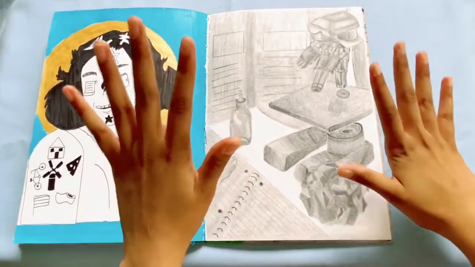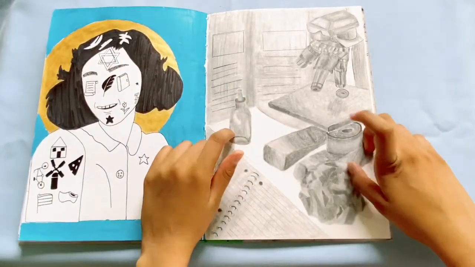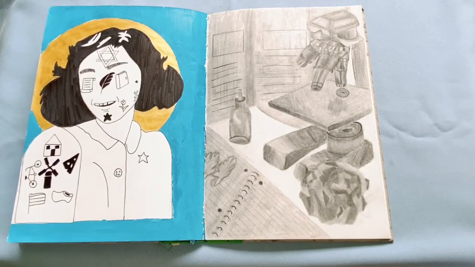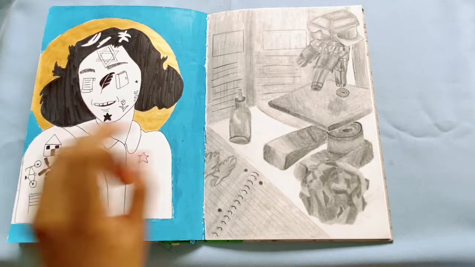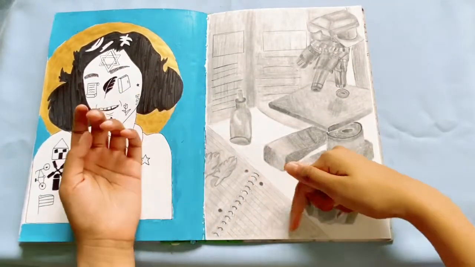Moving on to the next piece. This next piece is an observational drawing which we had to do with pencils. So this was how my image looked.